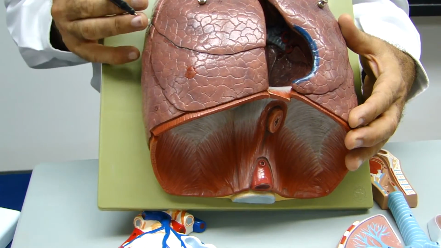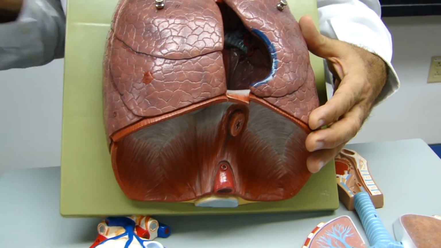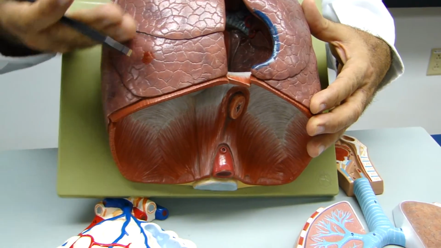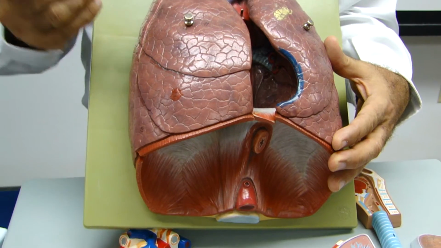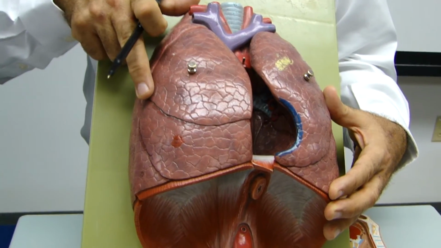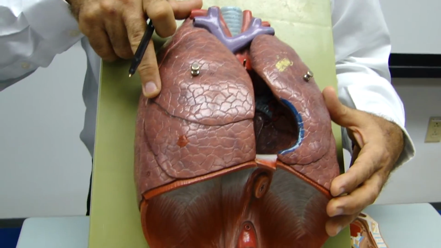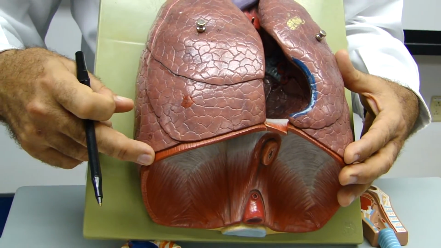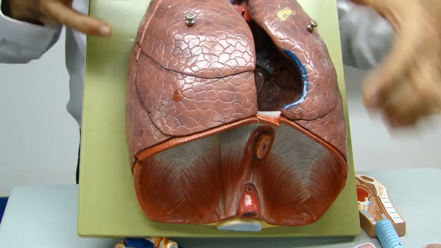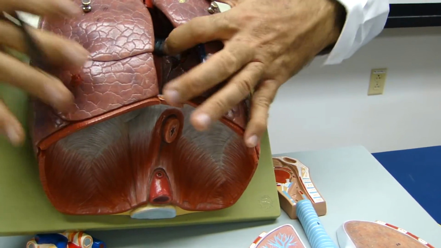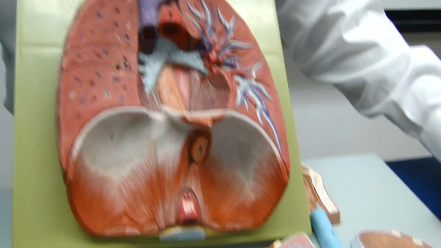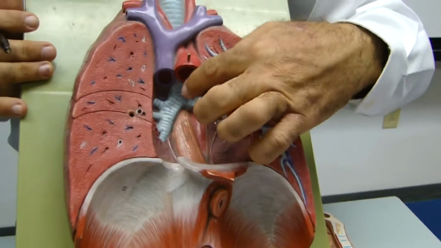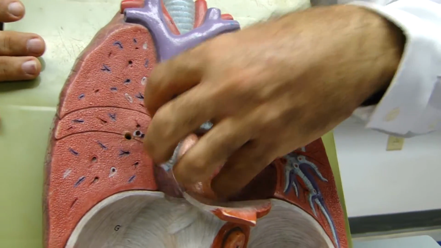How about on the left? One. Name it. Oblique. So on the left is oblique, right is horizontal and oblique. So that makes on the right three lobes: right superior lobe, right middle lobe, and the right inferior lobe. On the left we have left superior, left inferior. That's it. When you remove these, you can see the mediastinal structures like the heart. You can see it here.